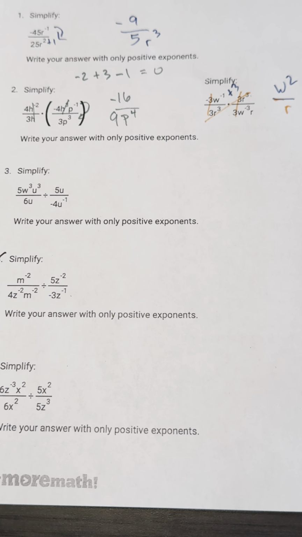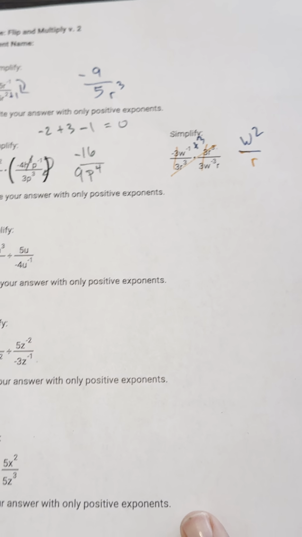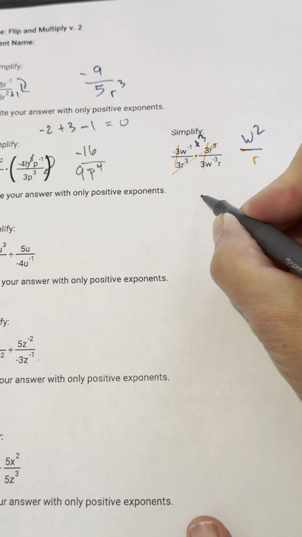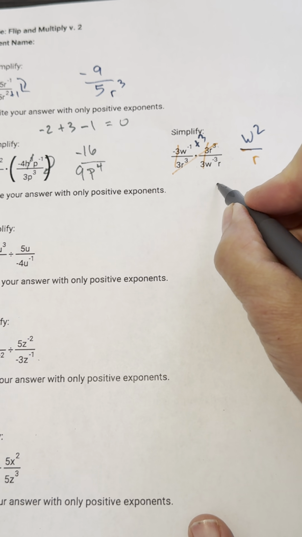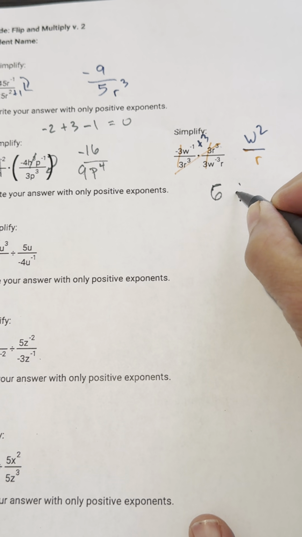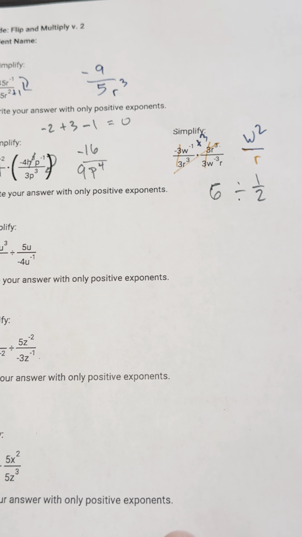Okay, so let's go back to elementary. Let's do 6 divided by 1/2. 12. Yeah, 12, and why? So, first off, those of you who got something other than 12, put it in your calculator. 6 divided by 1/2.